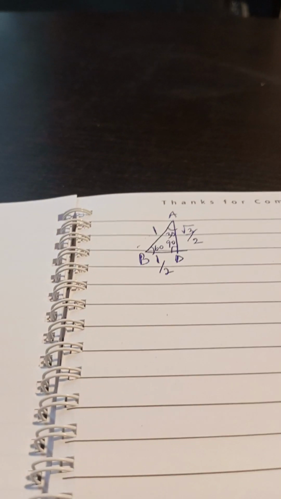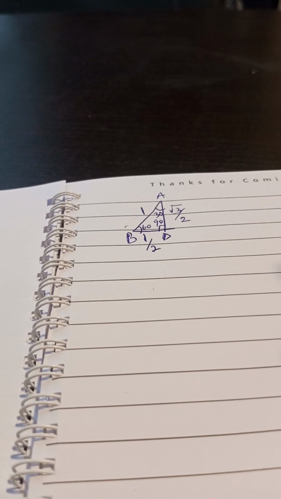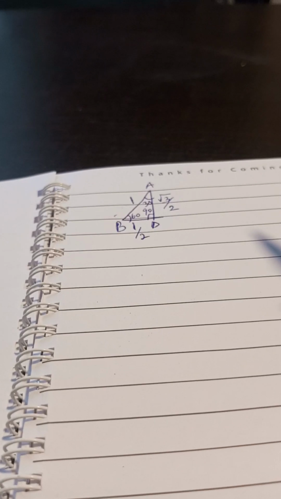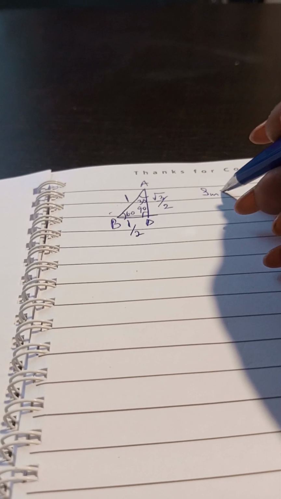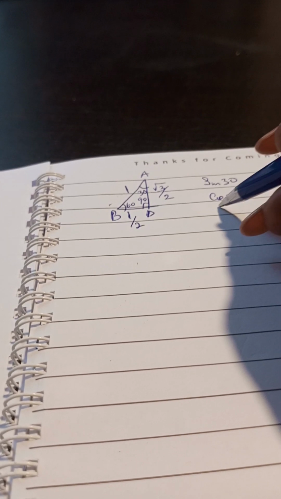So the total sum of the angles gives you 180. Now we are to know what sine 30, cos 30, tan 30 are without using our calculator.